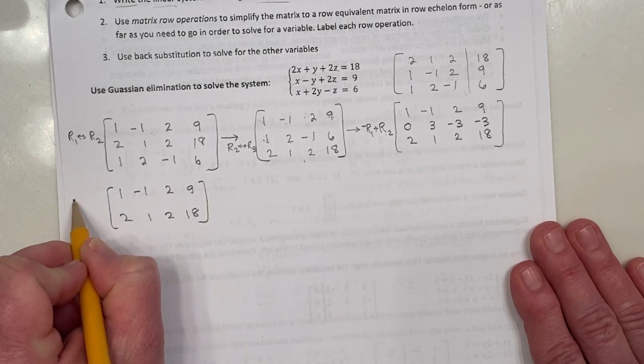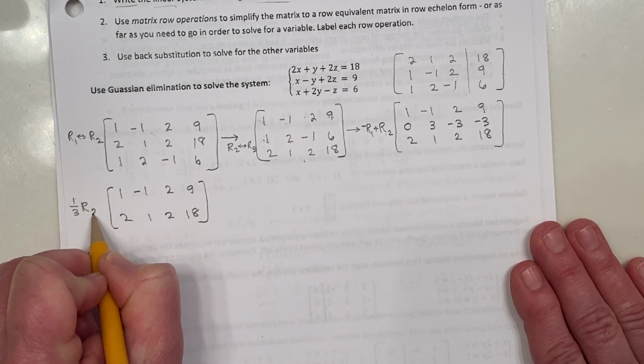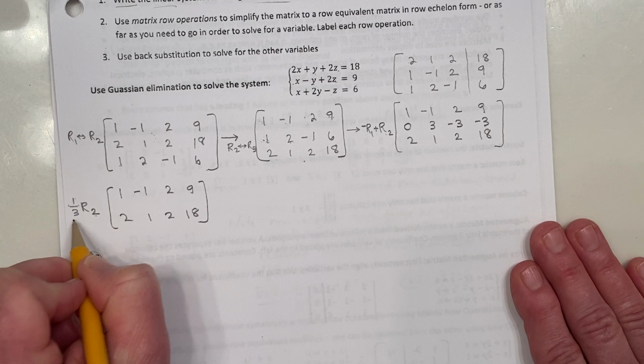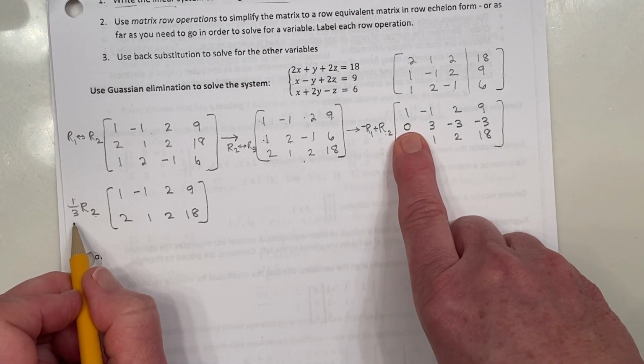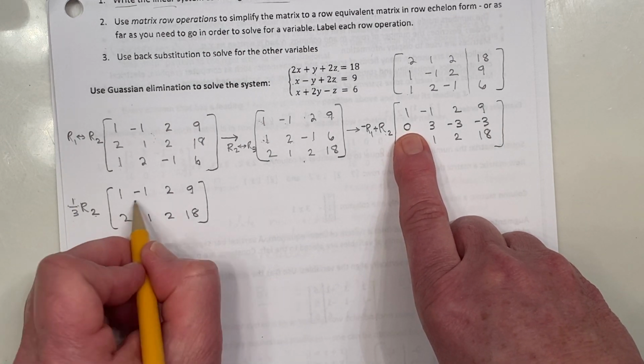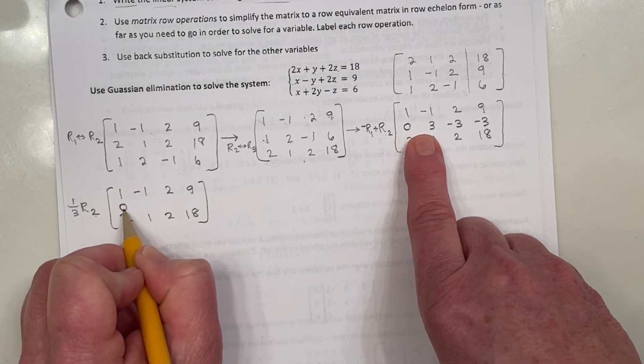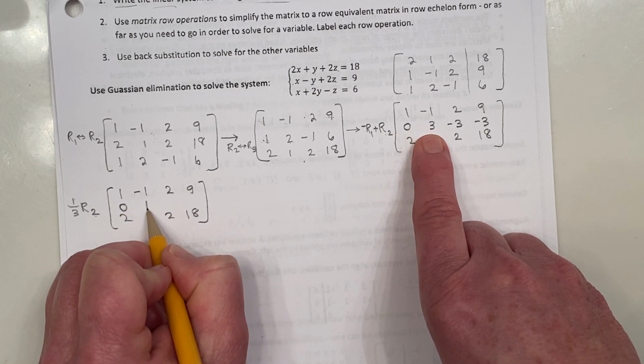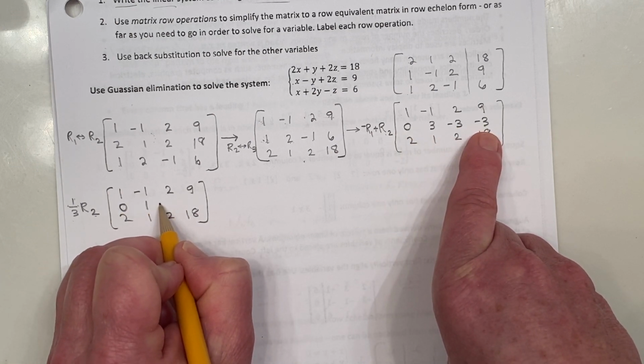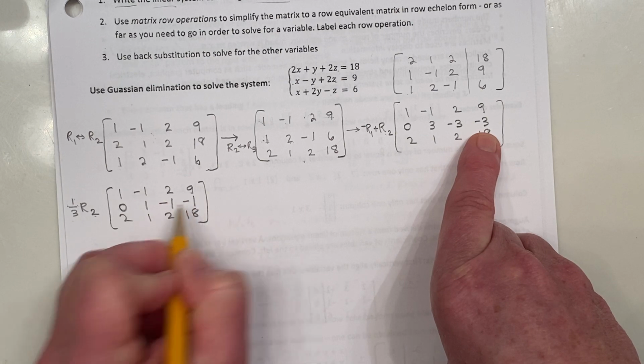And then out here, it's 1/3 times row 2, or row 2 divided by 3. So what's 0 divided by 3? Well, it's still 0. So that didn't change the 0. You don't want to change that back to a number. You want to keep it 0. 3 divided by 3 is 1, and these two -3's divided by 3 would result in -1s.